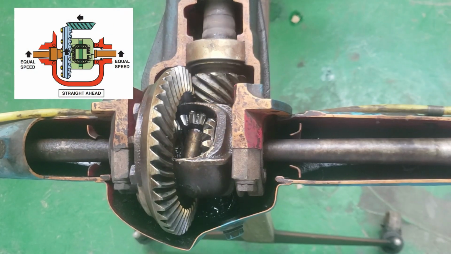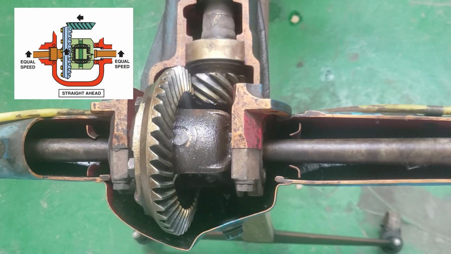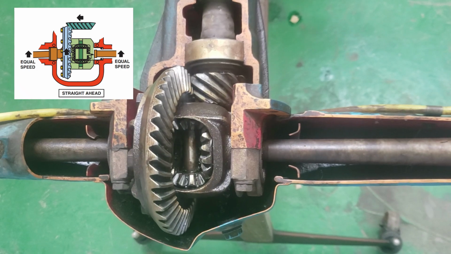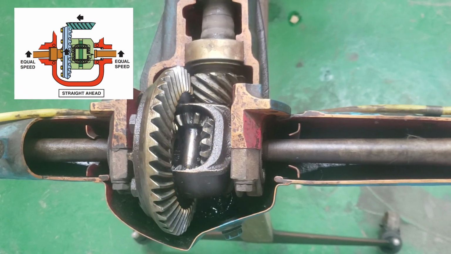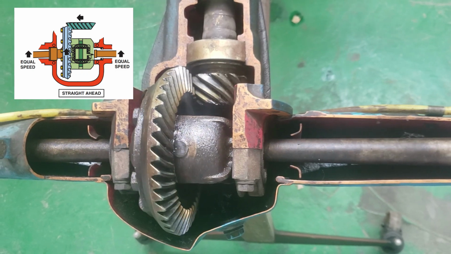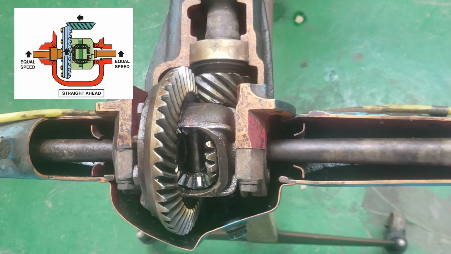Assuming that a vehicle has equal traction at both wheels, differential action does not occur. In other words, when traveling straight on smooth road surfaces, the ring gear, case, and the drive axles are traveling at the same speed, they rotate as a unit, and the spider gears are not rotating on the cross shaft.